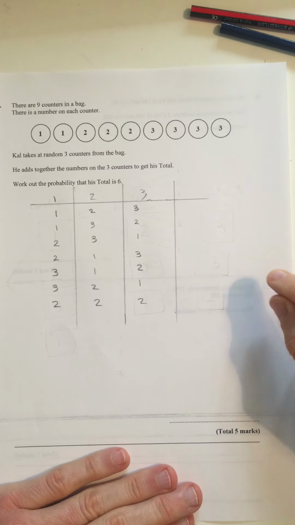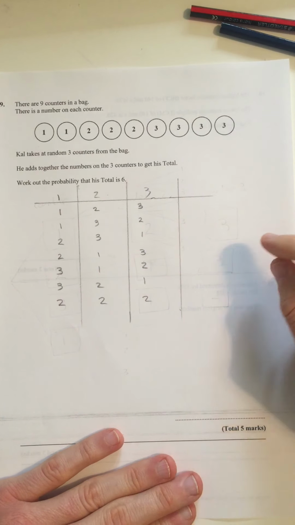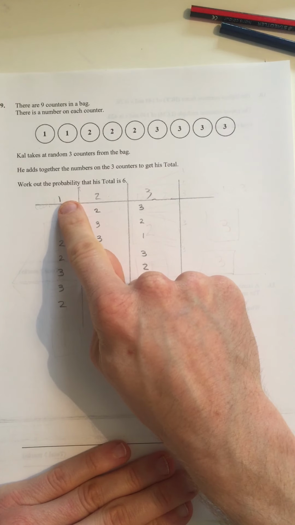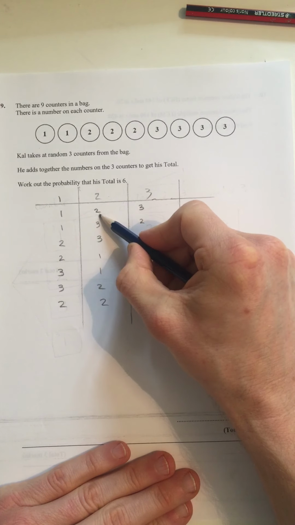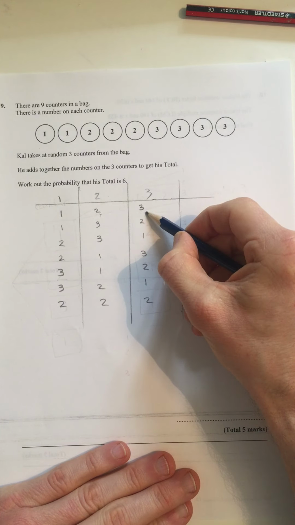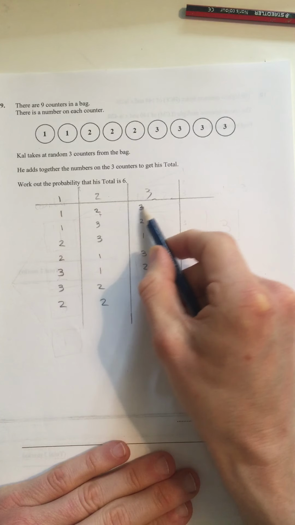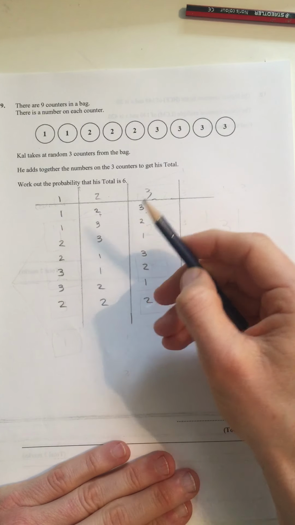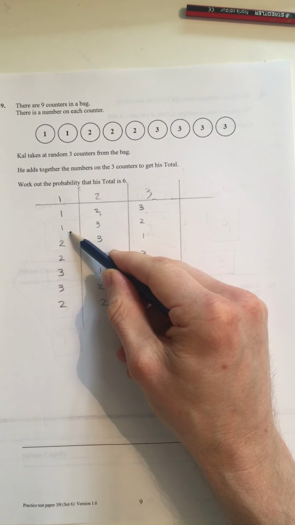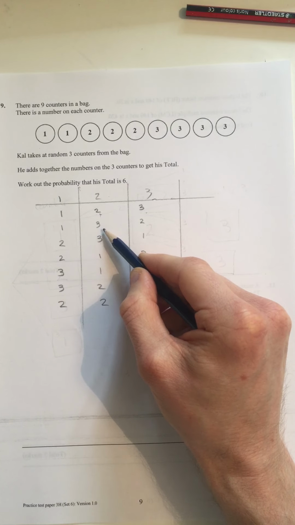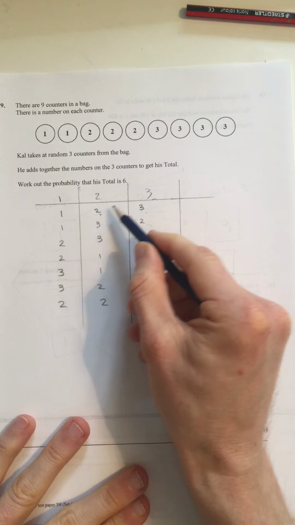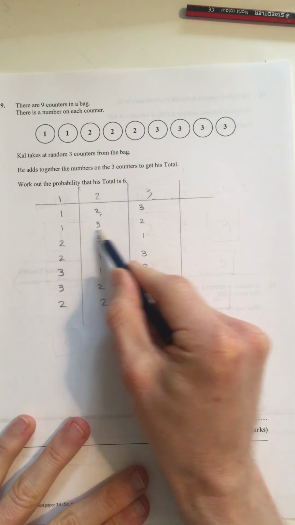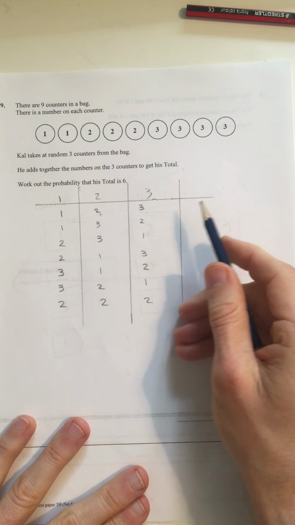I've just listed all of the different ways he can get a total of 6. On the first counter, he could get a 1. On the second counter, he could get a 2. And on the third counter, he could get a 3. That would add up to 6. Or he could have got a 1 on the first counter, a 3 on the second counter, and a 2 on the third counter. Again, that's different to the first one and would still add up to 6.